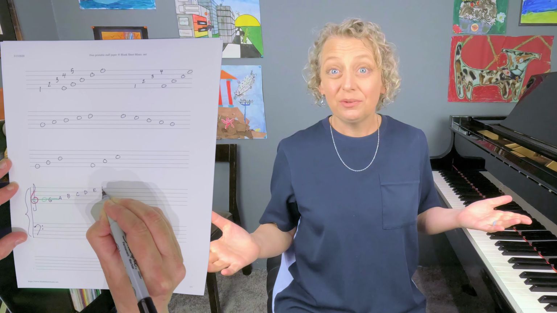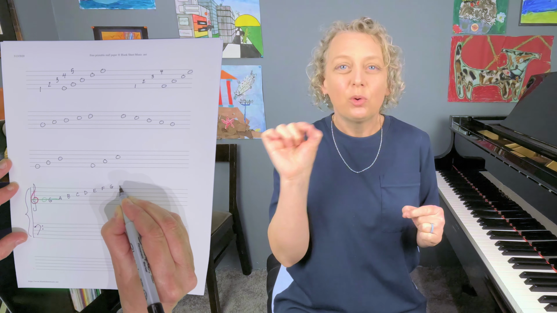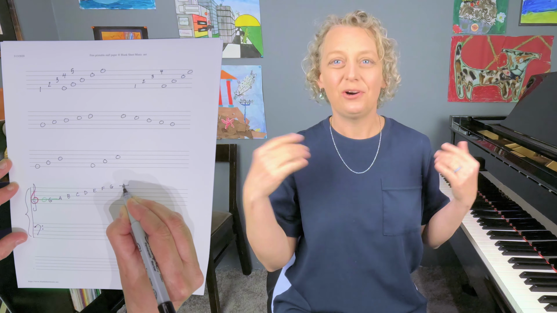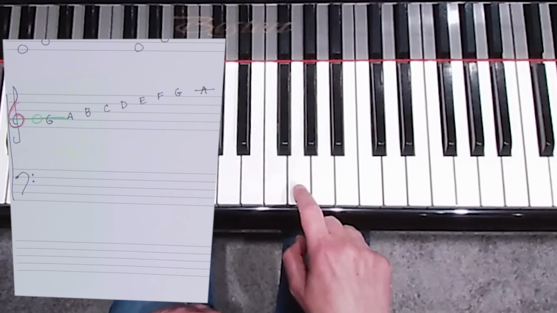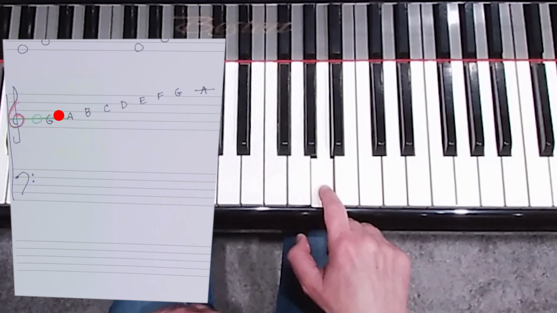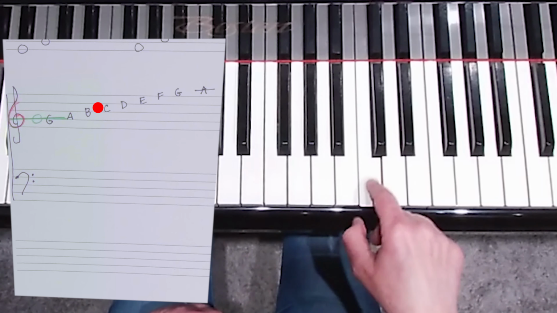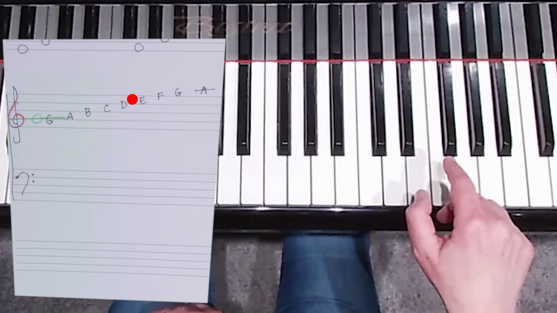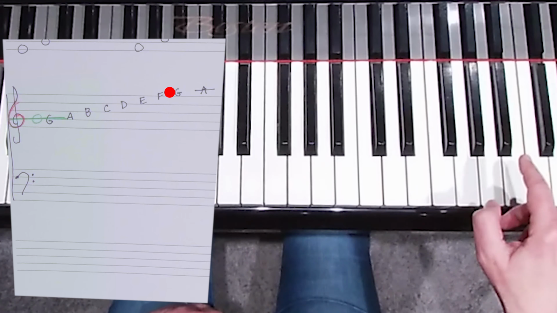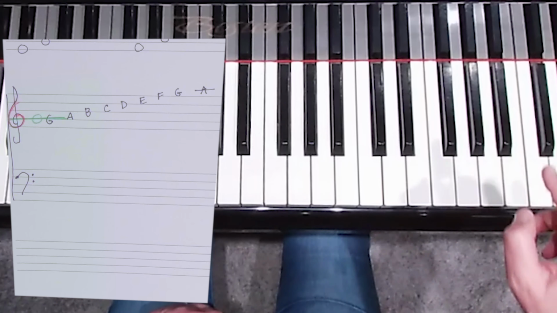Then, if you want to go even higher, you could just add more little lines on top called ledger lines. G, A, B, C, D, E, F, G, A. And you can keep going to the highest key on the piano.